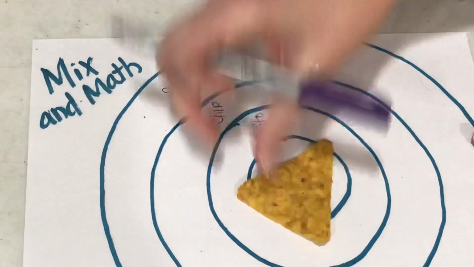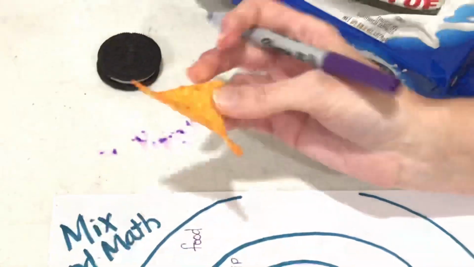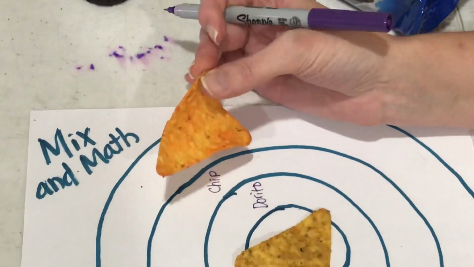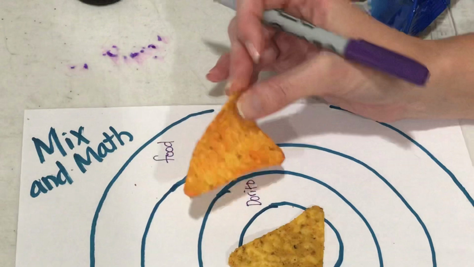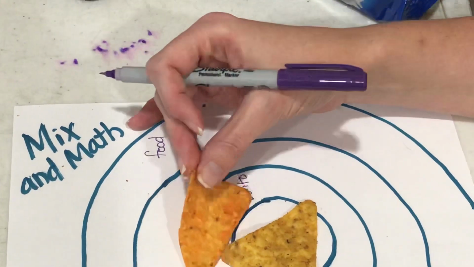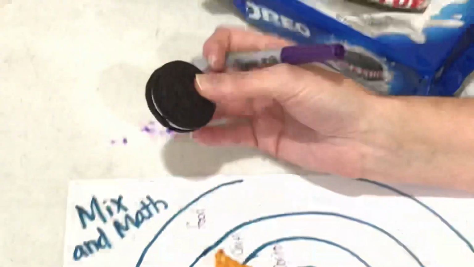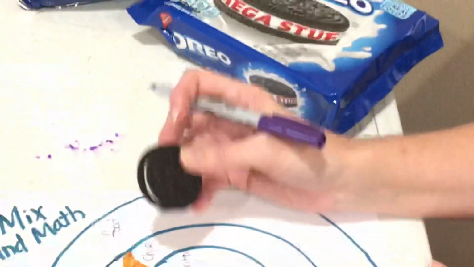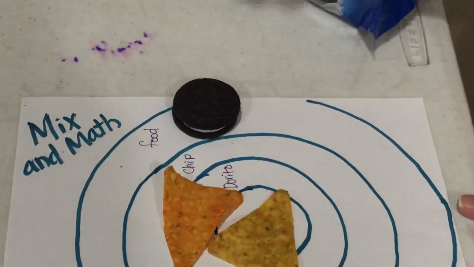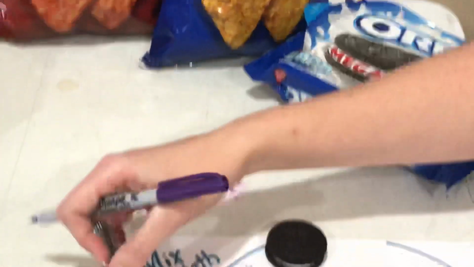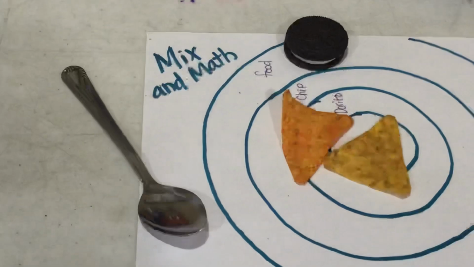Now I have another chip here, which could also be considered food, and it is a chip, and it's a Dorito, but it's not the Cool Ranch Dorito. And then I have a cookie, which would fit in the food category, but not the chip category. And then I have a spoon that doesn't fit in any of the categories because it's not food.